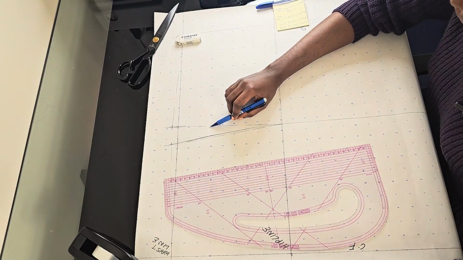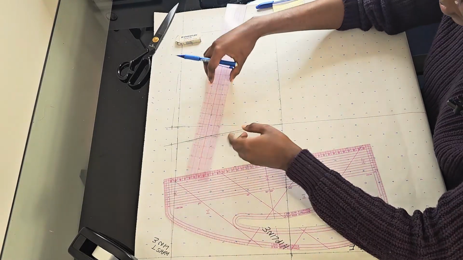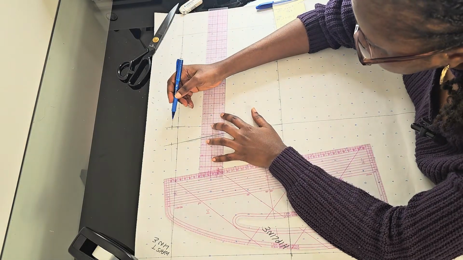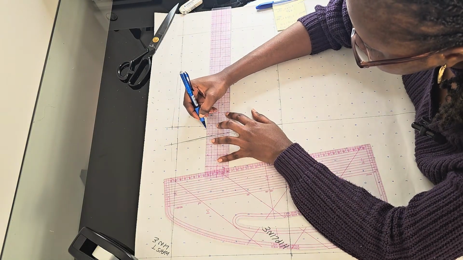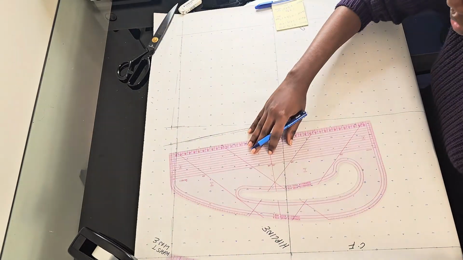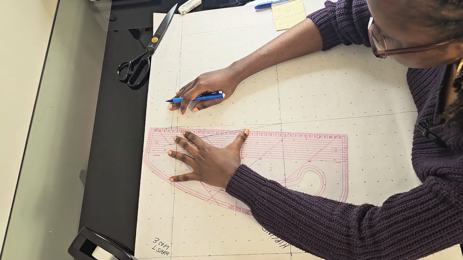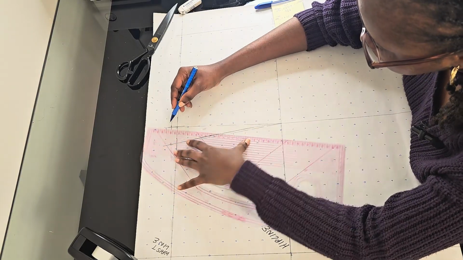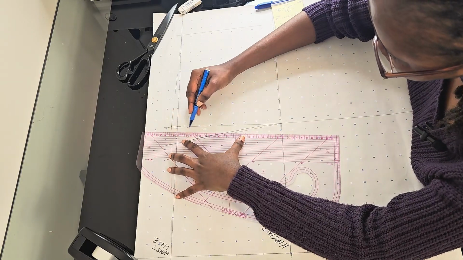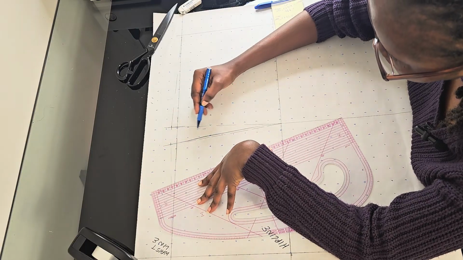I want to come out by not 1/8, let's come out by 1/4. Just mark it, coming out by 1/4. I'm just taking your ruler from the half an inch from here, so take it from here to this place.